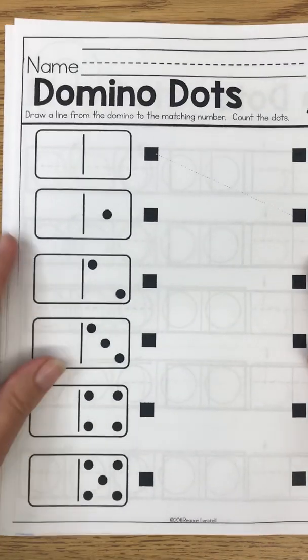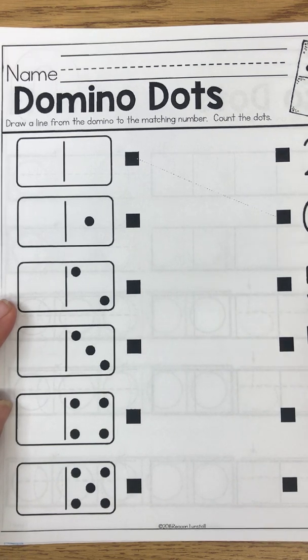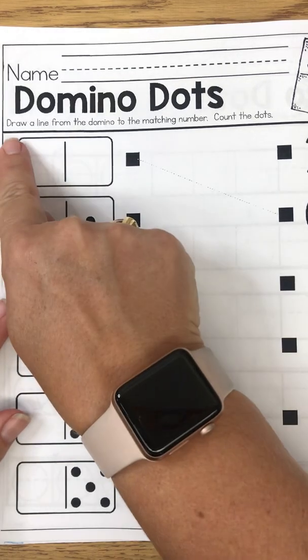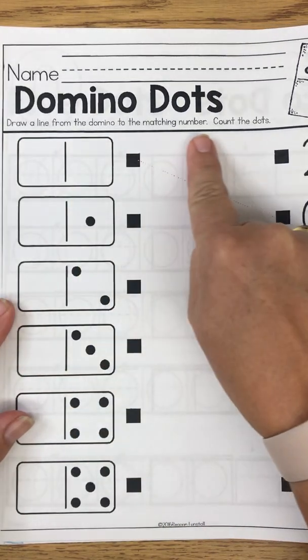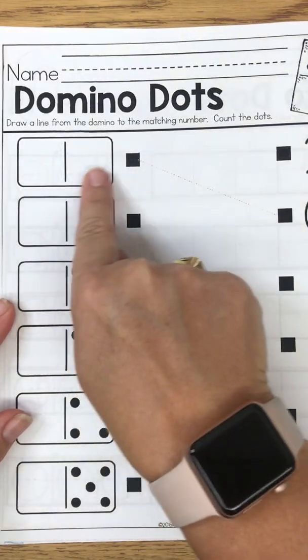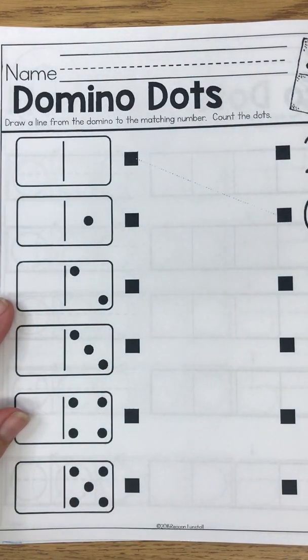There's two different domino pages, so you're going to start right here where it says domino dots. Now you may have done this kind of task before, but if not, I'm going to show you a couple of different examples. It says, draw a line from the domino to the matching number. Count the dots. How many dots are on this domino? 0, right?